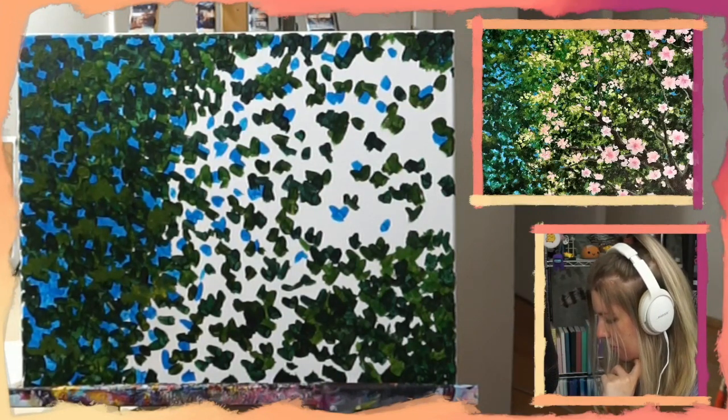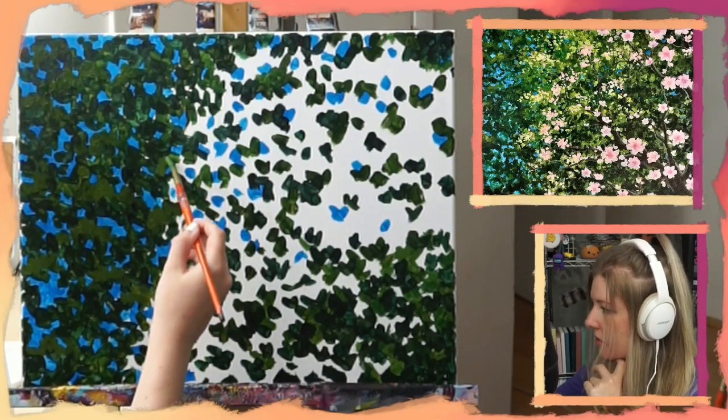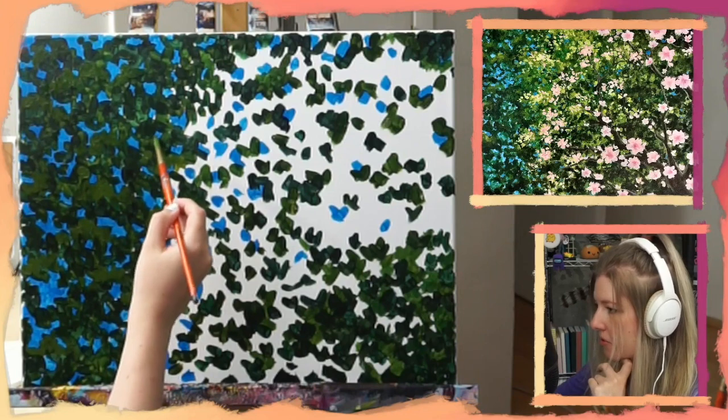So yeah, green number 3. If we're numbering the paint colors, that was again a good idea. We're on paint number 3. Green number 3.